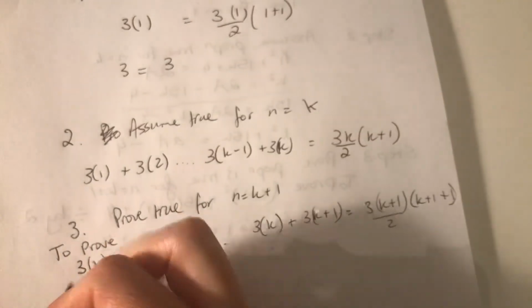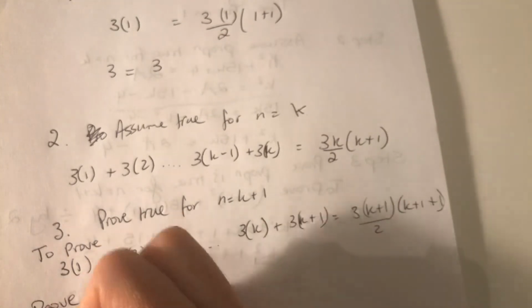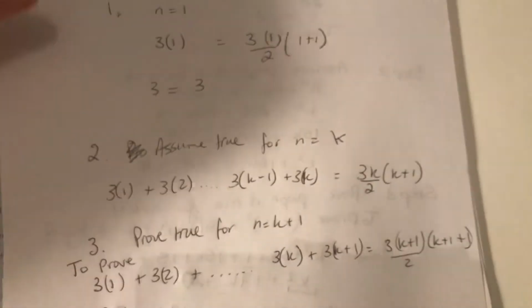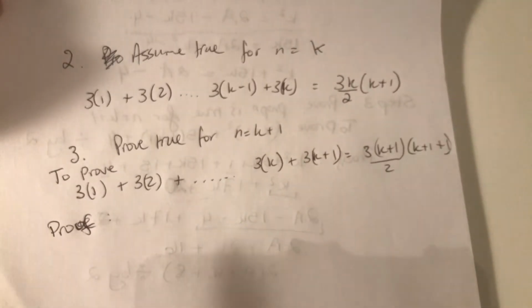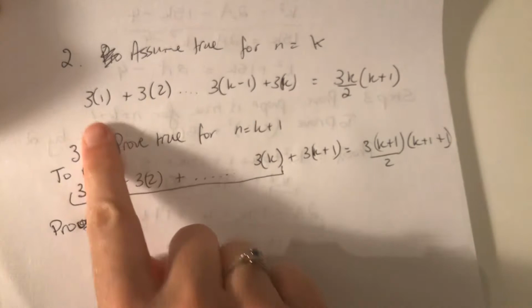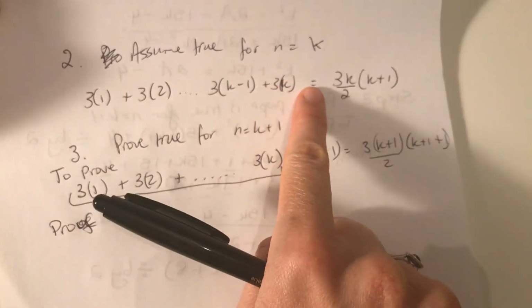So what am I doing? I'm going to go and try and prove it now. So I'll go proof maybe. So what do I have here? Oh look, that's what's here, and I'm assuming that all that is the same as this.